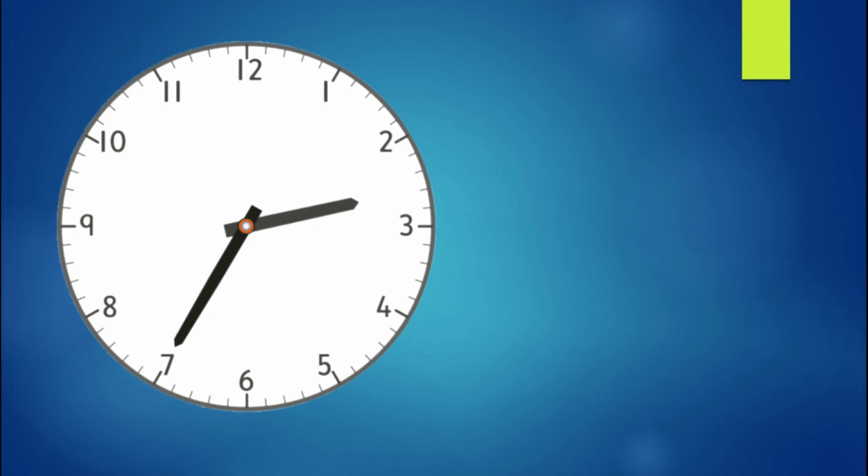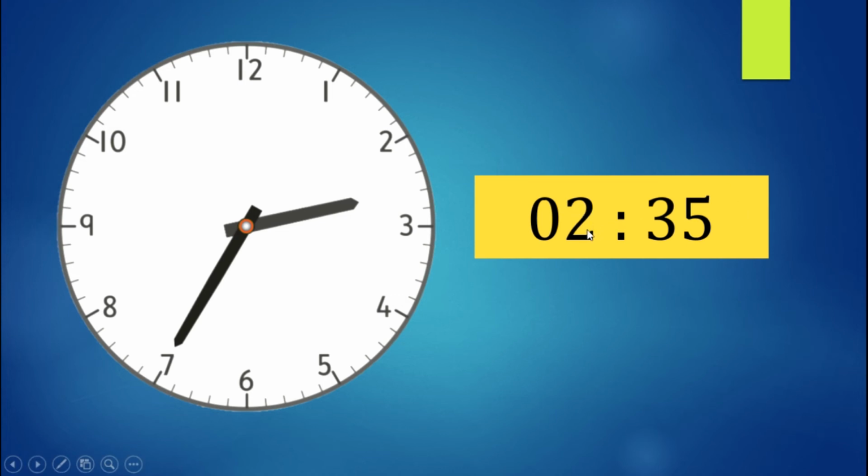But 2 o'clock, the hour is 2, but how many minutes? We look at the hour and then we count the minute. Let's count the minute. 5, 10, 15, 20, 25, 30, 35. So this is 2:35. And this is how you write 2:35. You write the 2 on the left side, you put 2 dots in the middle, and then you write the 35 on the right side. These dots are used to separate between the hour and the minute. Very good. Let's continue with another clock.